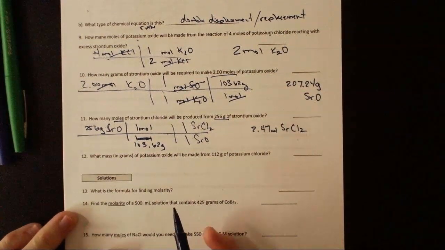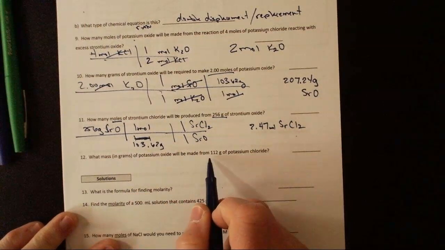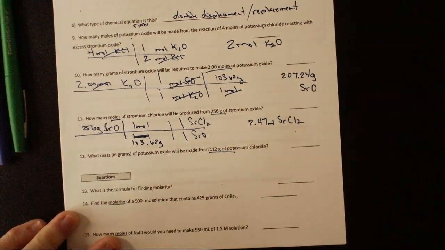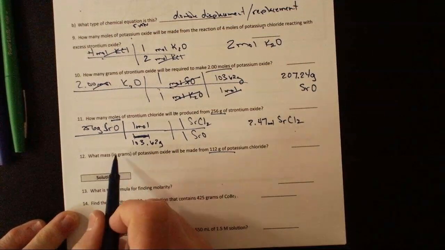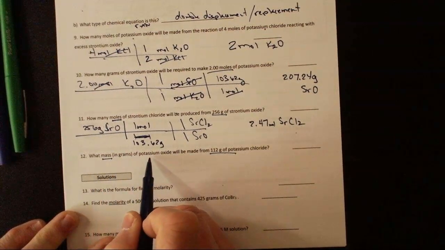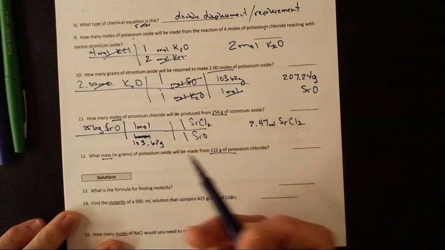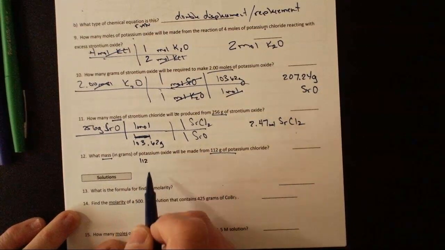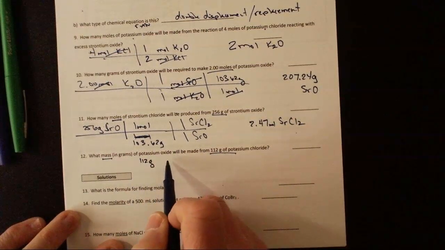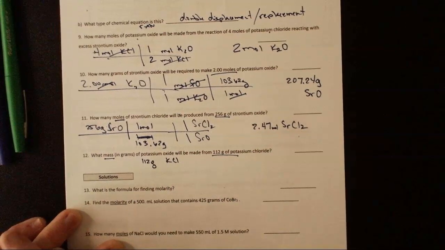Finally, in this section, we have 112 grams of potassium chloride, and I want to know what mass of potassium oxide will be produced. Well, 112 grams of potassium chloride.